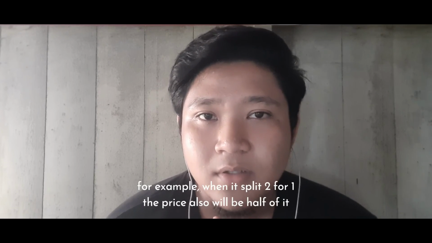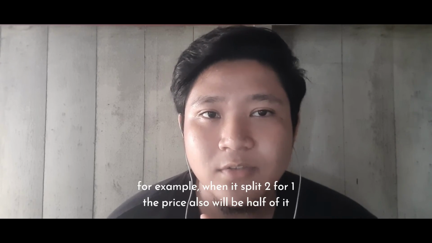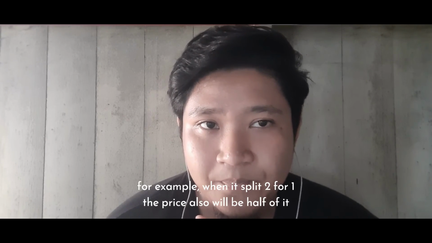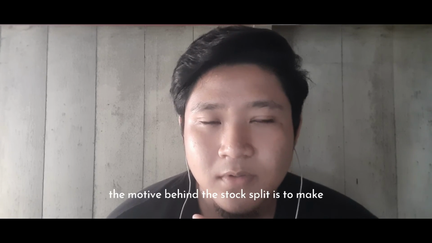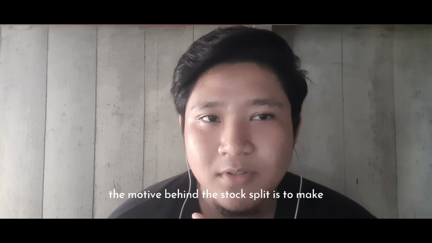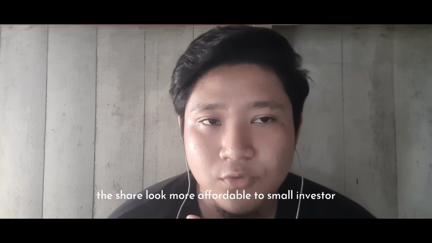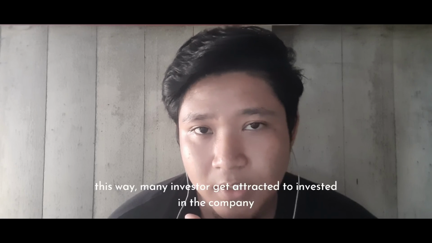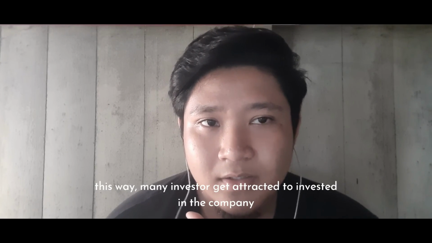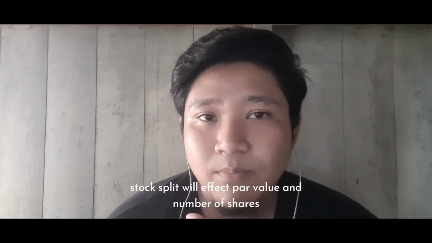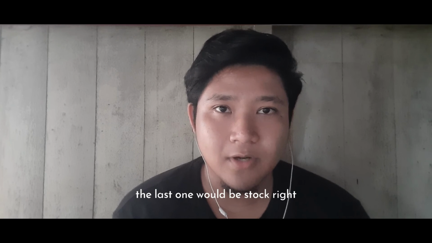For example, when it splits 2-for-1, the share price will also be half of it. The motive behind stock split is to make the share look more affordable to small investors. This way, many investors get attracted to invest in the company. Stock split will affect par value and number of shares. The last one would be stock rights.